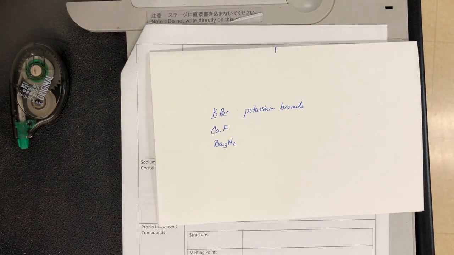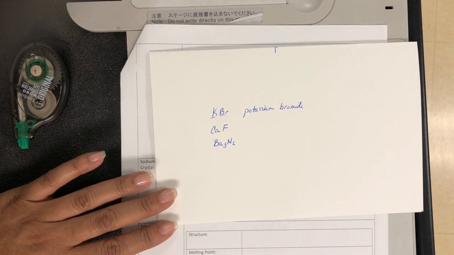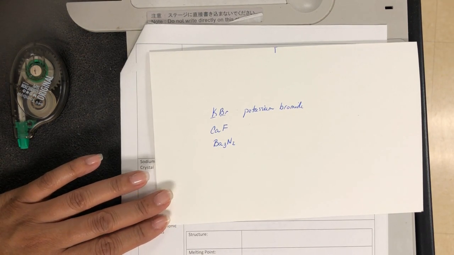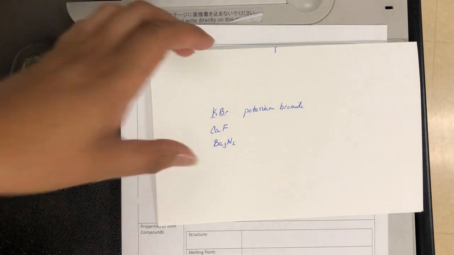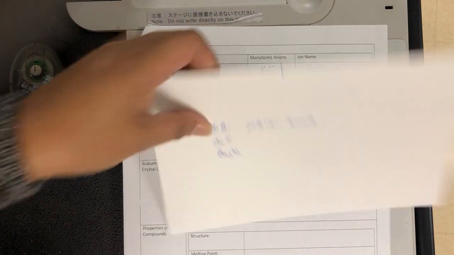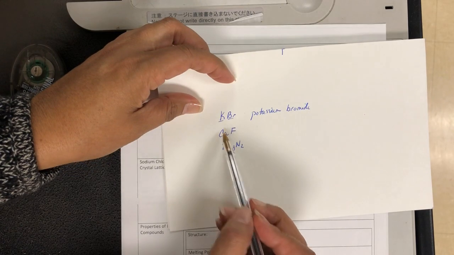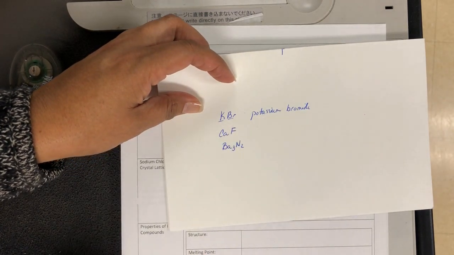There you go. Barium nitride. Good job. Okay, barium nitride, good guess. All right. So you're going to be writing the symbols, the formulas for the compounds, and you're going to be writing the names.